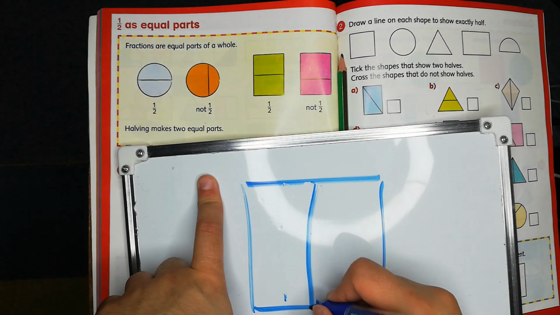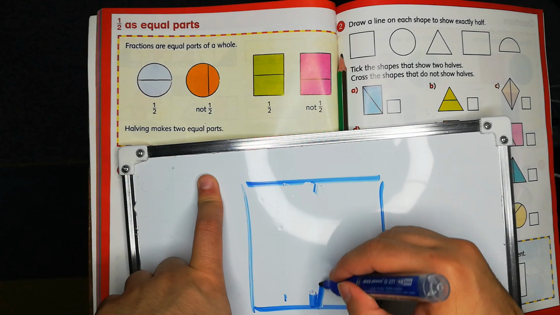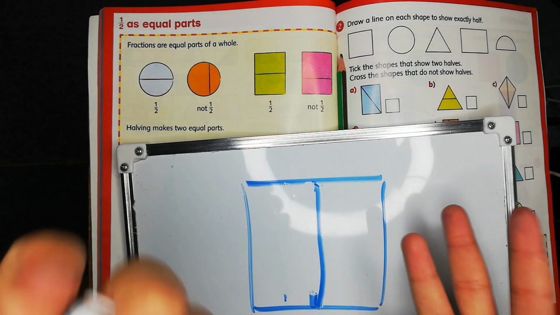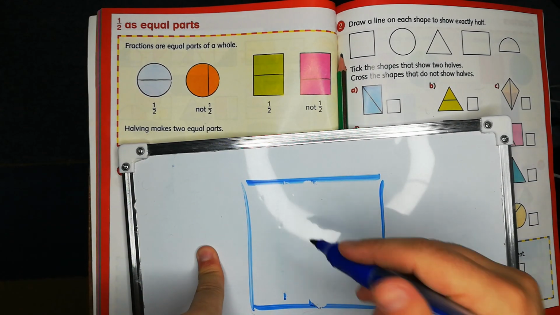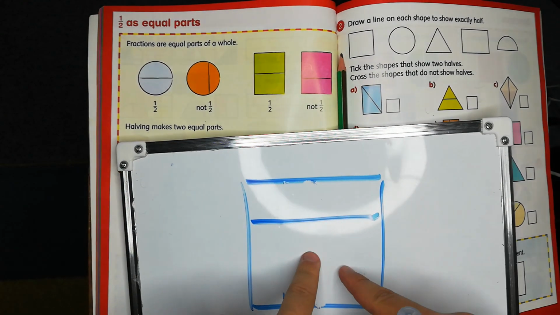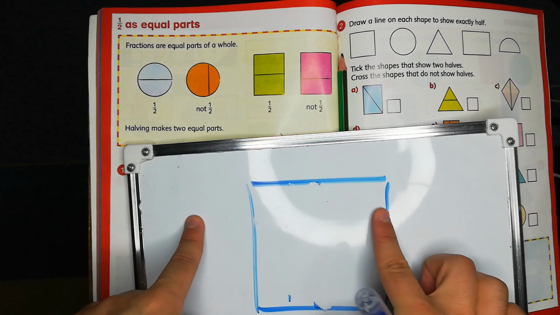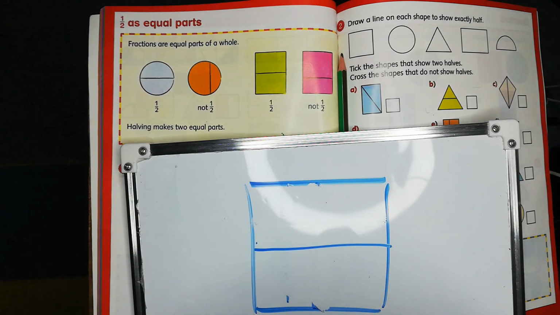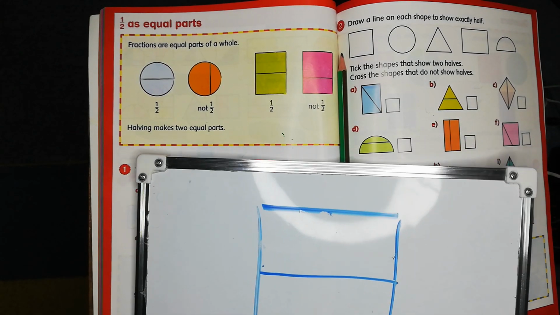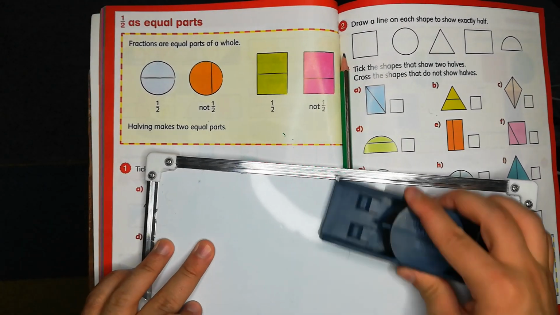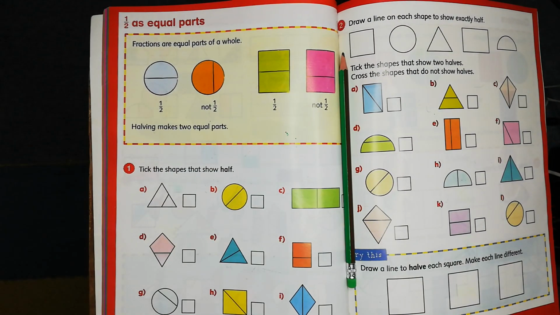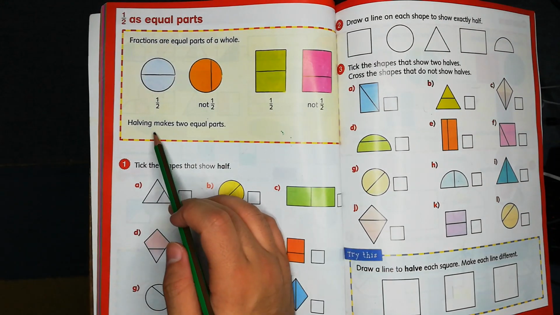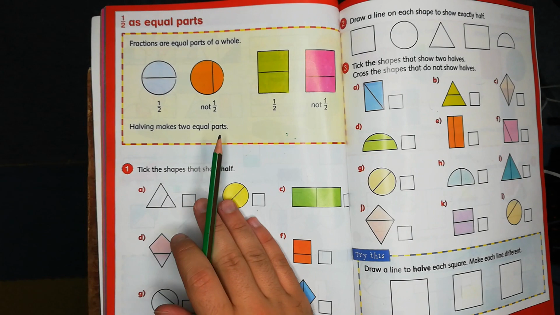But this is a half, because this side is almost the same size as this half, so they are equal. But if we draw the line here again, this side is bigger than this side, so it's not a half. But if we draw the line here, this side is the same size as this side and they are equal. Okay, so that's what it means. So we have half and not half. So this is a half, this is not a half. Okay, halving makes two equal parts.